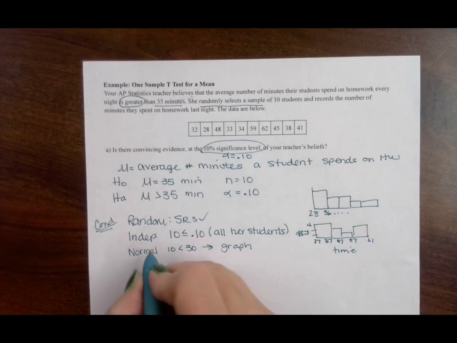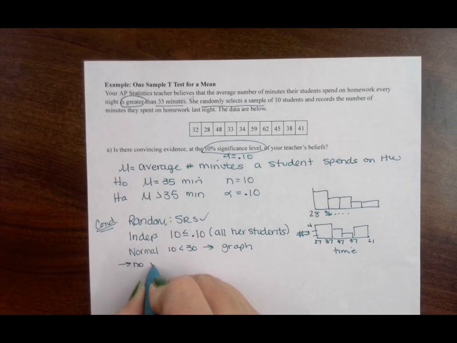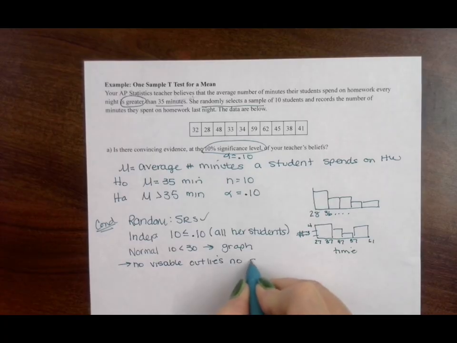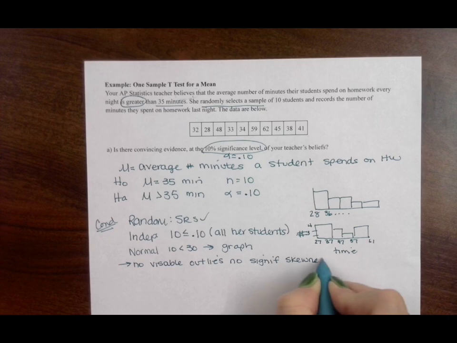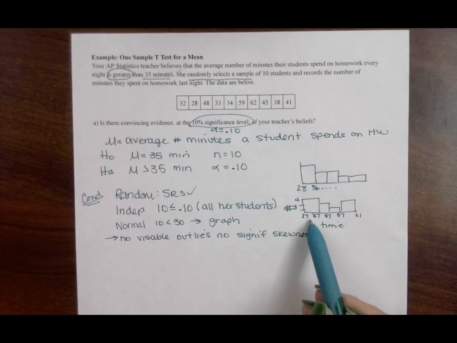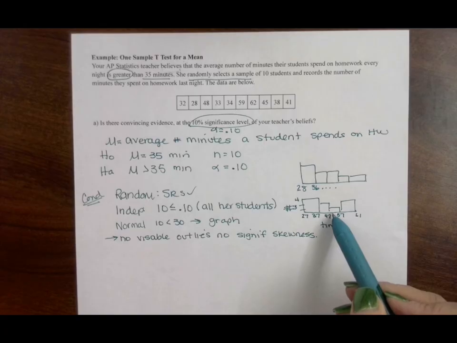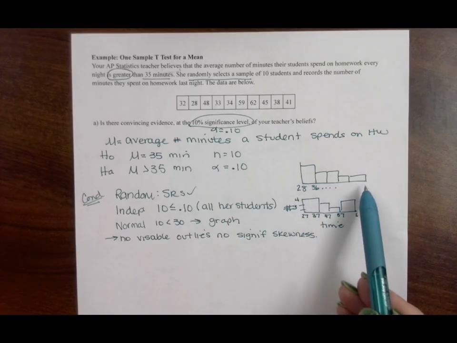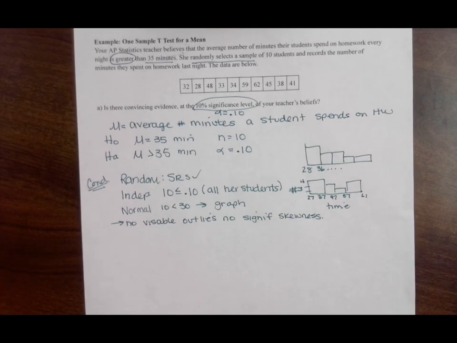So what I'm going to say here is no visible outliers and no significant skew. And again, because I have my labels on here with my scale, it makes it easier to see what I've done since I've changed this up. And you should just see, just by changing it by one number, how much this changes your histogram.